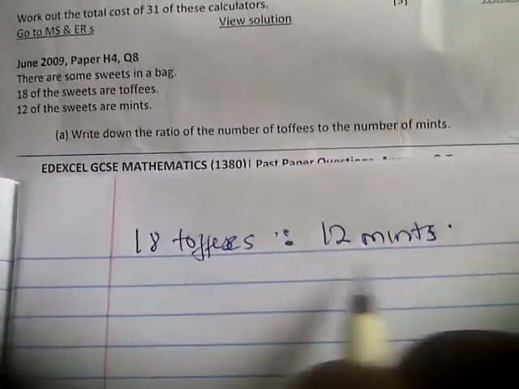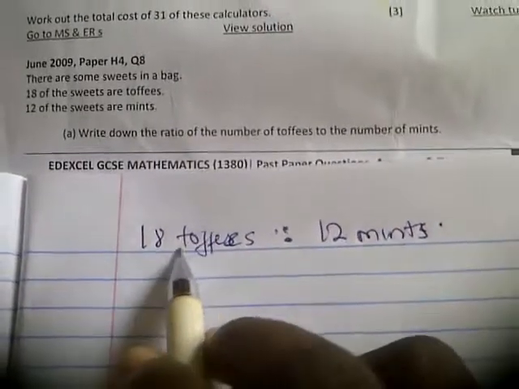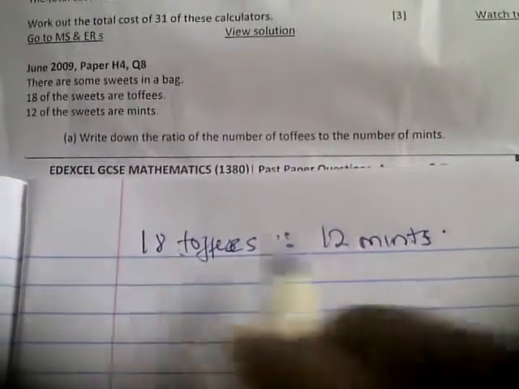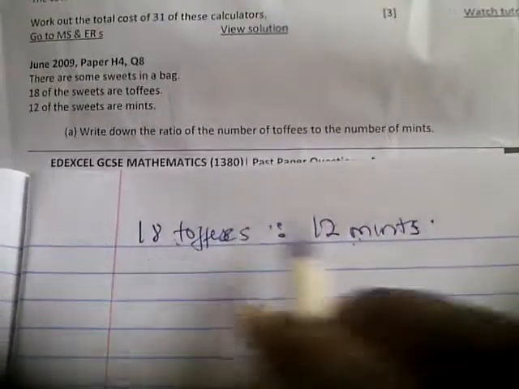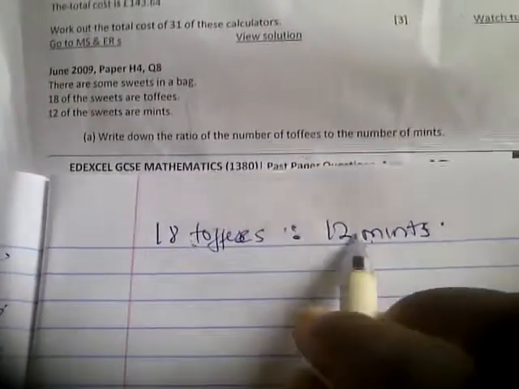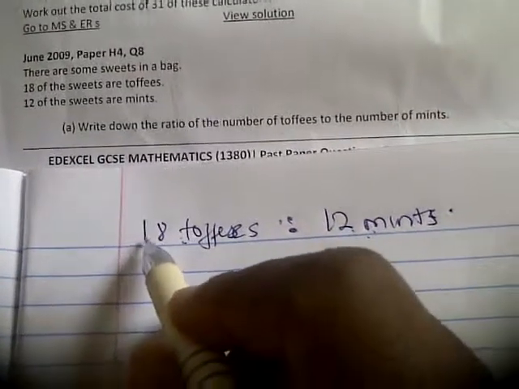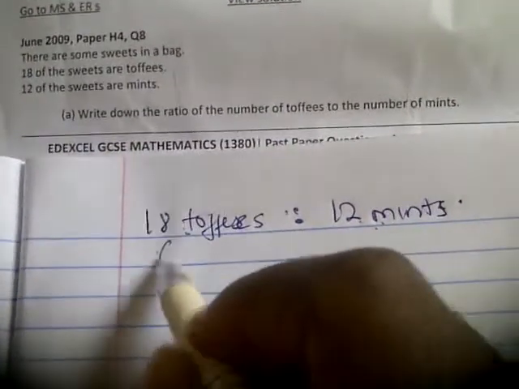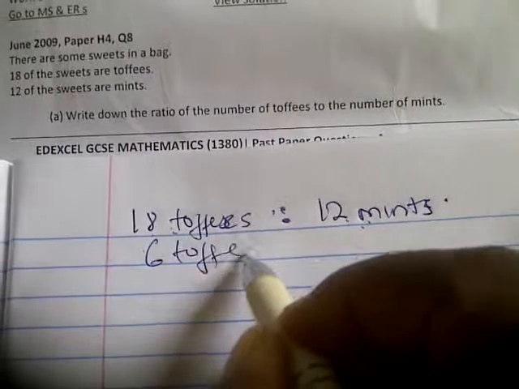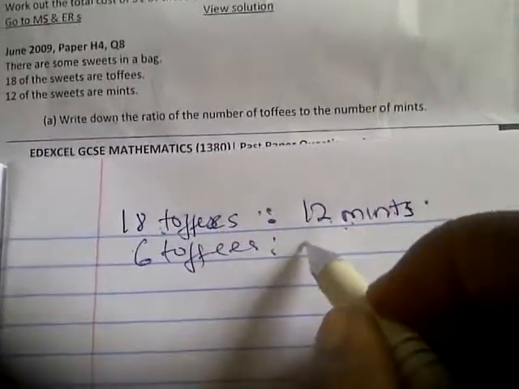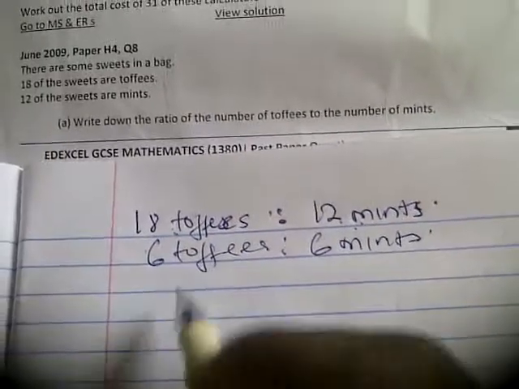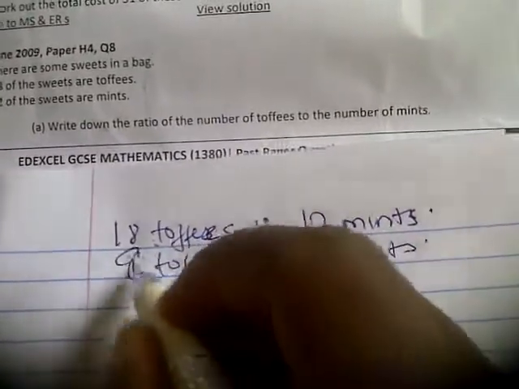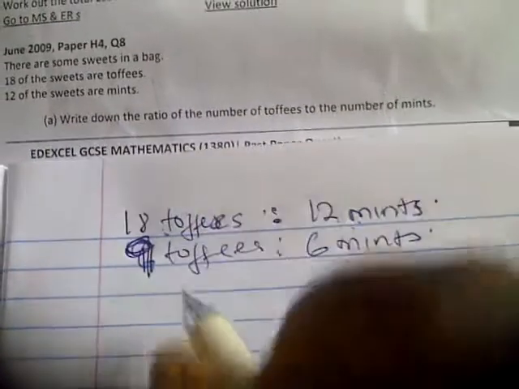Now from this relationship you find out that this does not reduce to its lowest term because 2 could divide both, 3 could divide both. So let's divide with 2 first of all. 2 dividing this is 9, pardon me for the error.